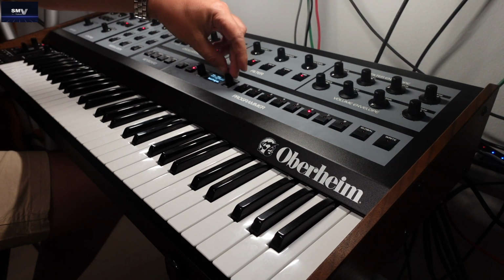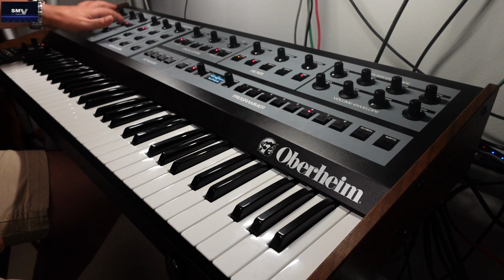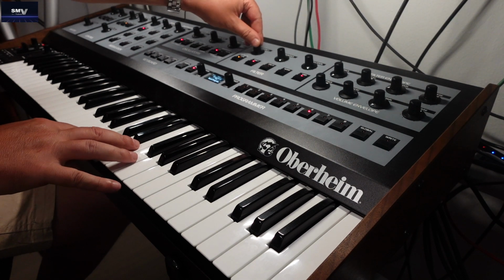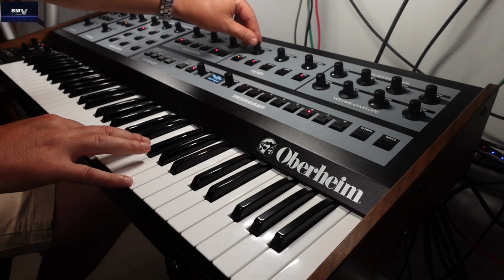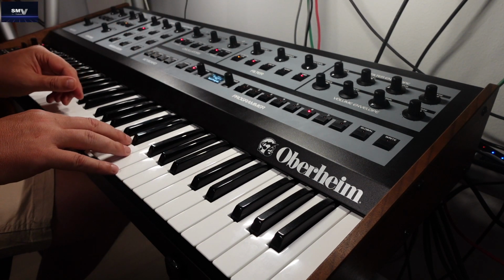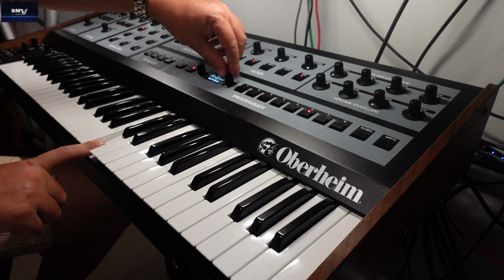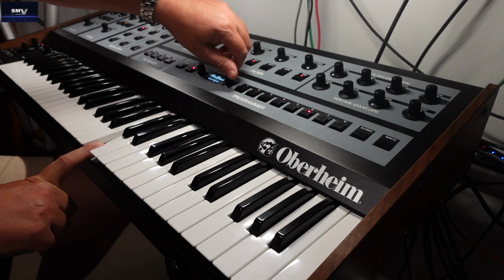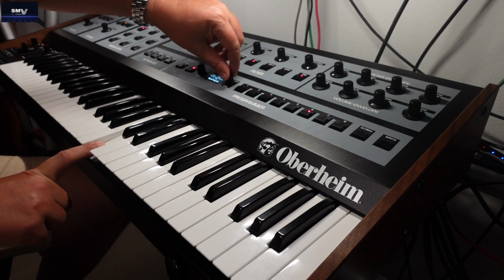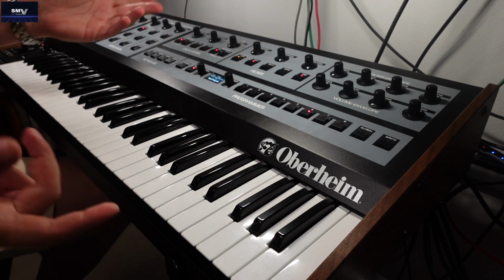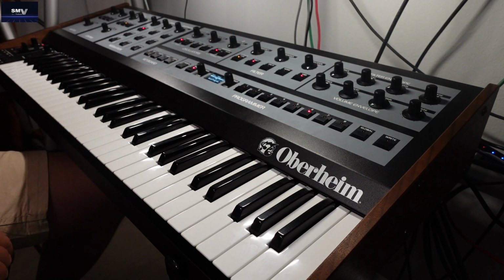This amount is just working when I want to modulate the filter. So I have less modulation.